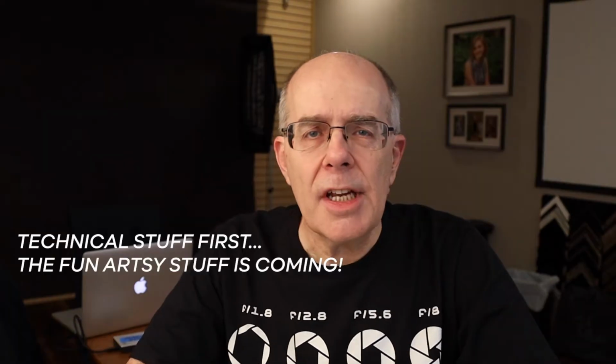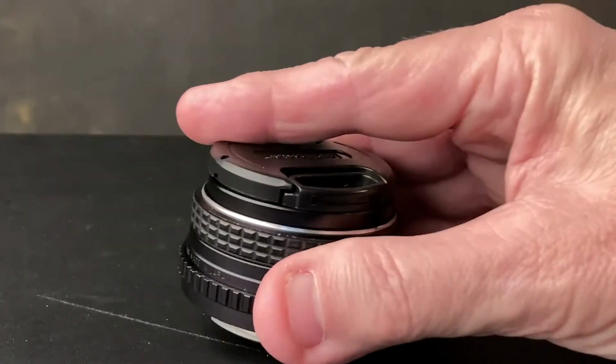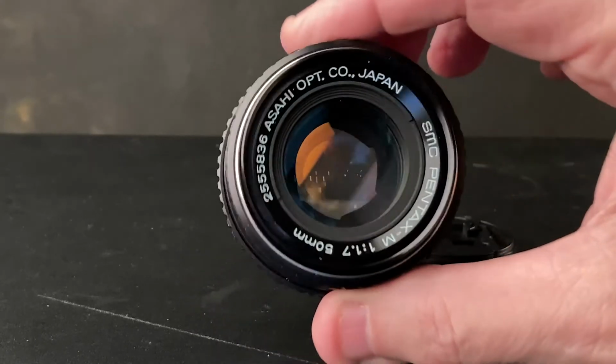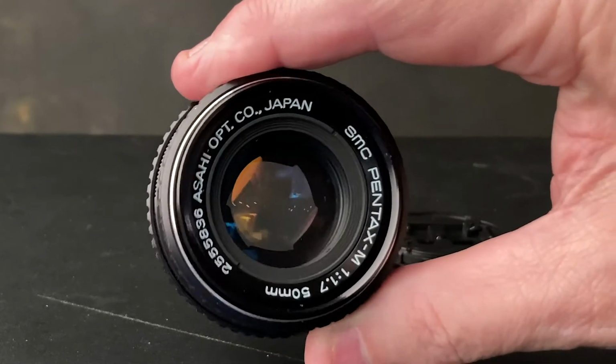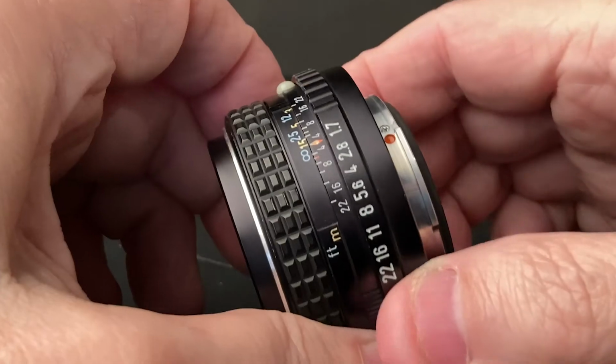Let's start at the beginning. What are you actually doing when you change the aperture in your camera? For this discussion, I have the perfect victim. It is the old Pentax manual lens that I really like. These are still good lenses, but it's perfect for demonstration because when you turn the aperture ring, you can actually see the iris open and close.